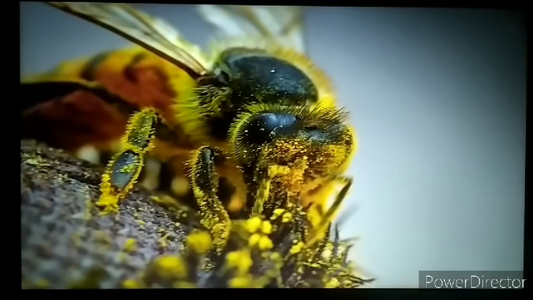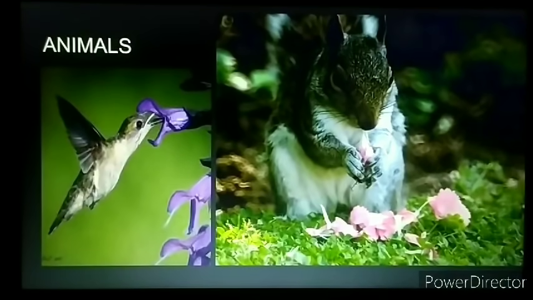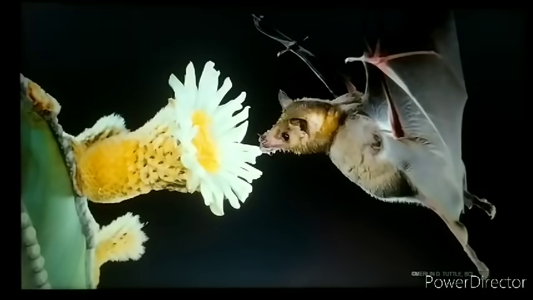Now, the next type of pollination takes place by animals. Some plants are pollinated by animals like birds, as you can see here, the hummingbird. It helps in pollination. Then squirrel may also help in pollination. Even bats, they help in pollination.